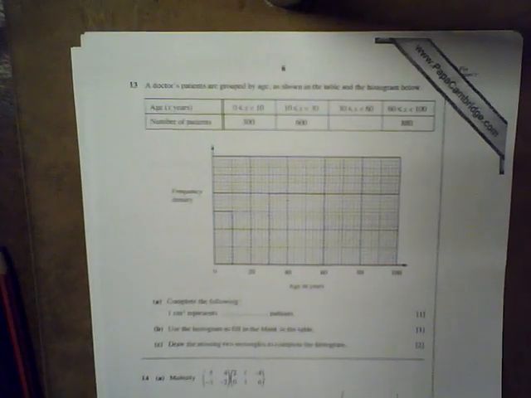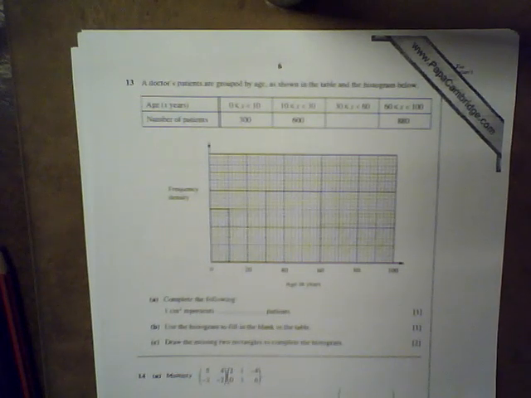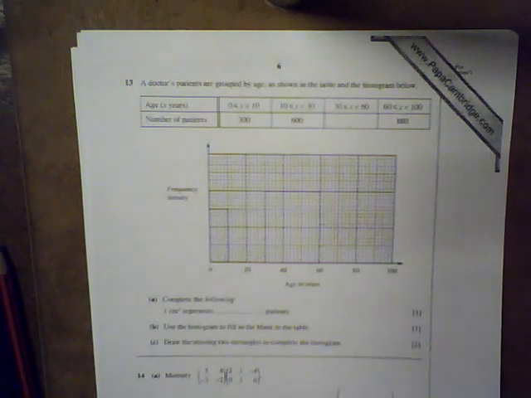Question 13. Question 13 is a histogram. The frequency density and age. It's not well printed even on my sketch, so I hope it will be all okay there to do it with you guys.